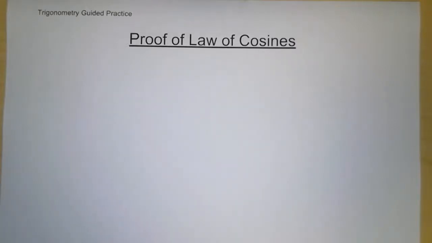Hey everybody, in this video I'm going to show you the proof for the law of cosines. Now there's no worksheet, no examples to follow, so there's no worksheet in the description below, but you can follow along if you want to. I'm just going to show you how we come up with this.